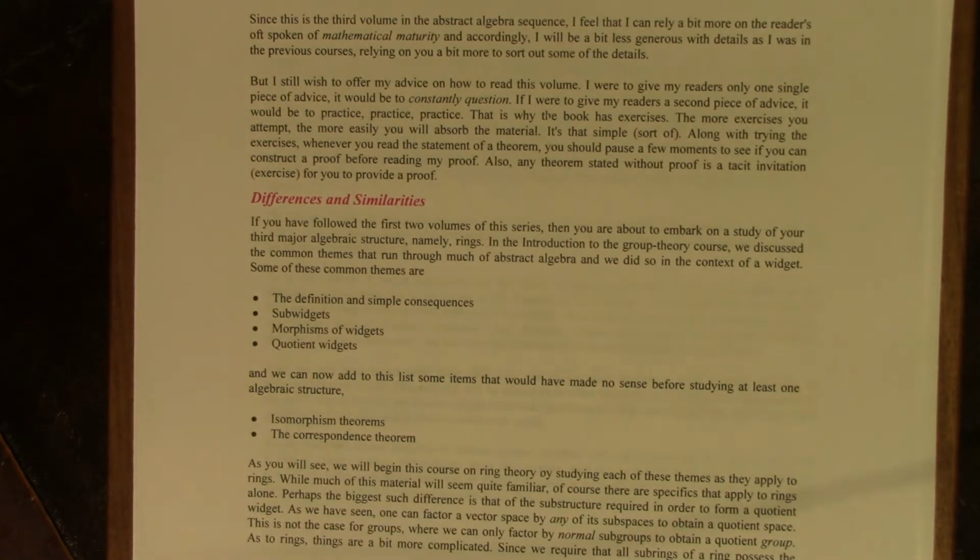So we have already discussed in those other courses subspaces, morphisms of vector spaces, which are called linear transformations, and quotient spaces. In the group theory course, we discussed subgroups and normal subgroups, morphisms of groups, which are called homomorphisms, and quotient groups or factor groups.